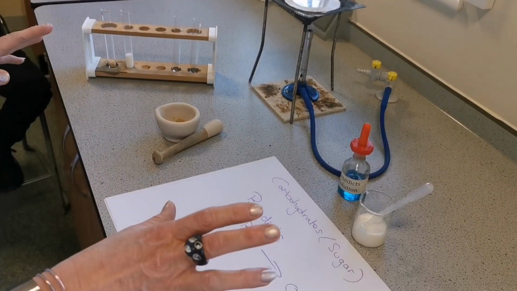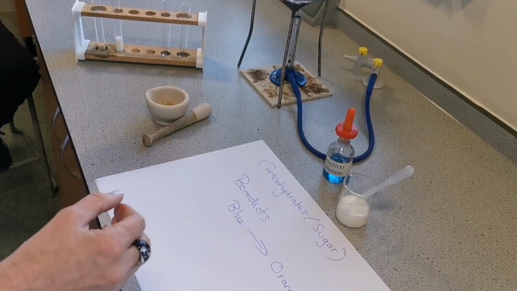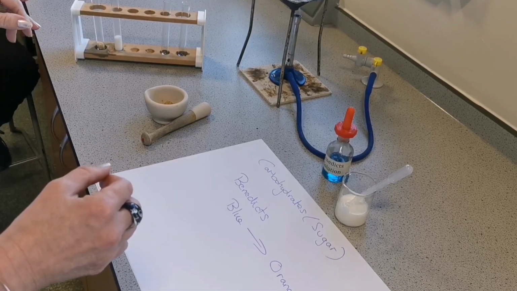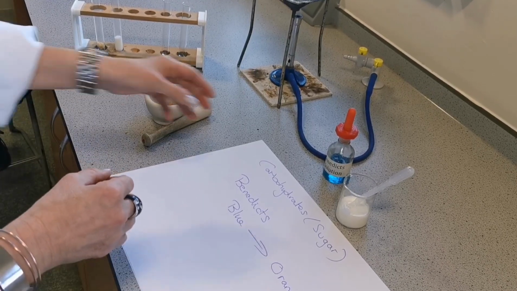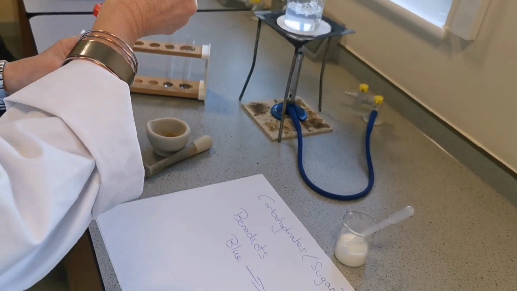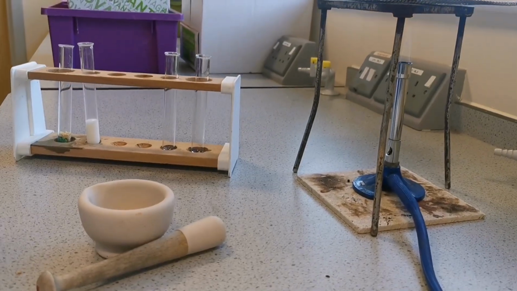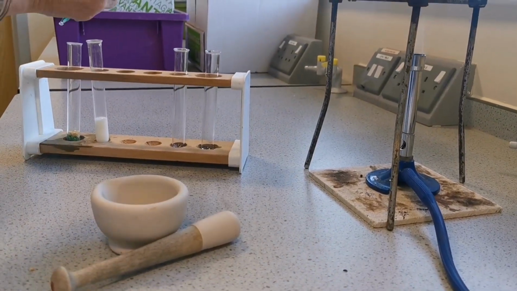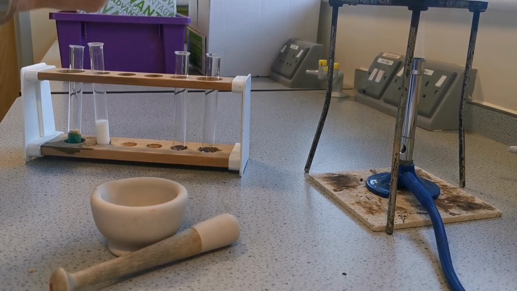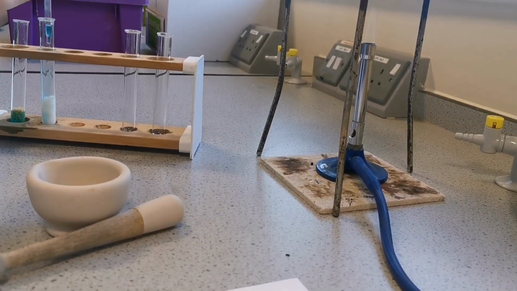So maybe you want to pause the video here and have a little guess, set yourself a hypothesis, which is an idea to test, as to which one you think is going to have the most sugar in. So what we need to do is add a few drops of Benedict's to each of these. So I'm going to use 2 droppers full, and the same in the milk.